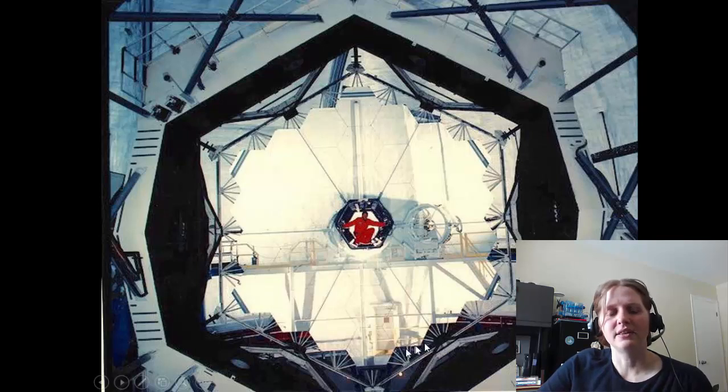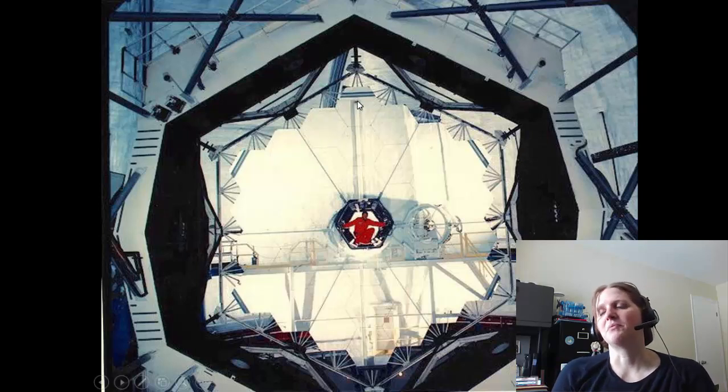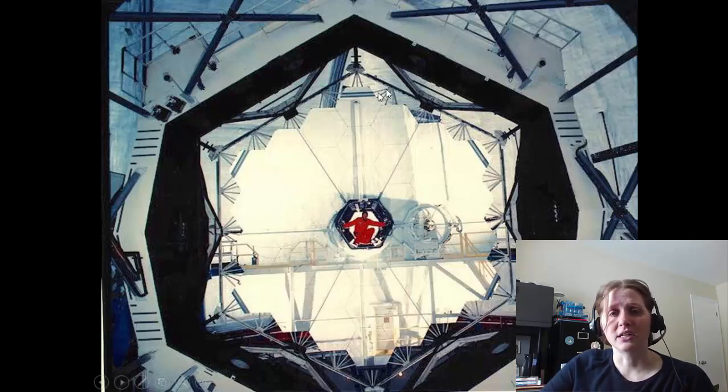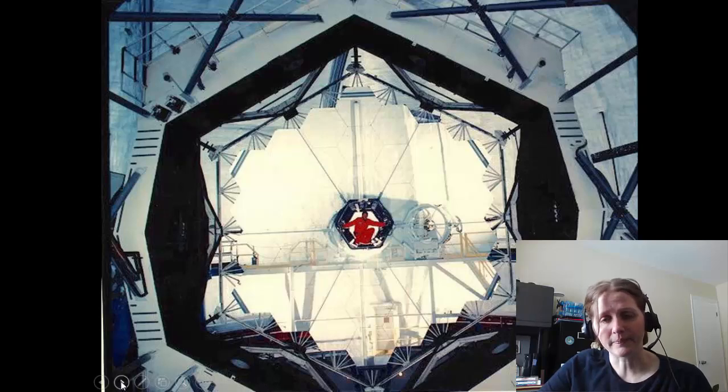This mirror is actually made up, I think, of 36 hexagons. So now we don't even have to make one huge glass piece for a lens. We can make a mirror, which is lighter and cheaper, and we can make it in segments and assemble it on site. So it's much cheaper to do it this way. It's much easier to transport them up the mountain.